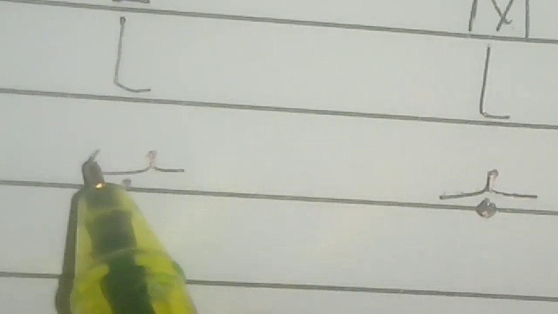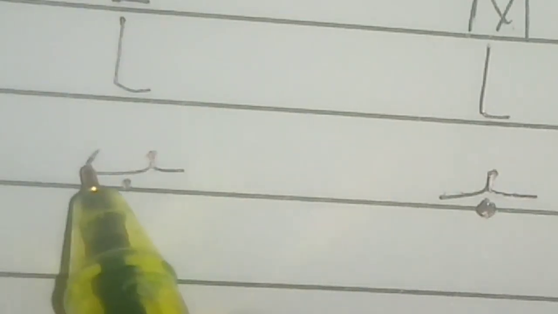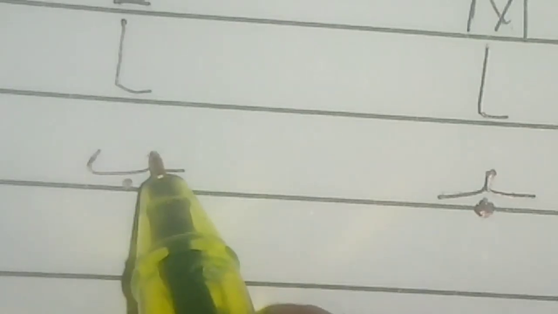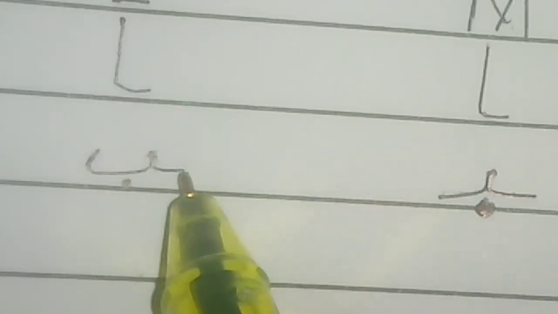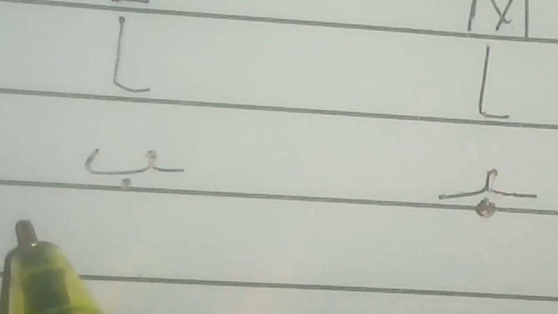It connects to the right side. So this is Ba at the end of the word.